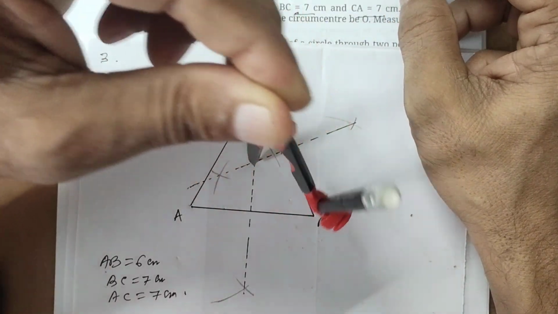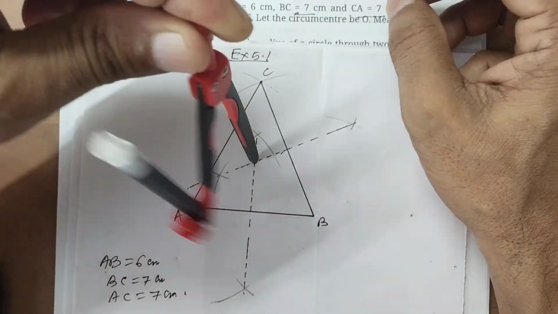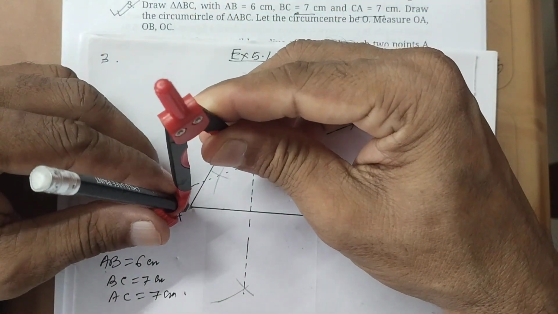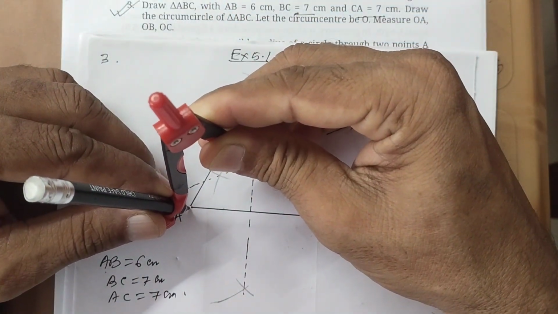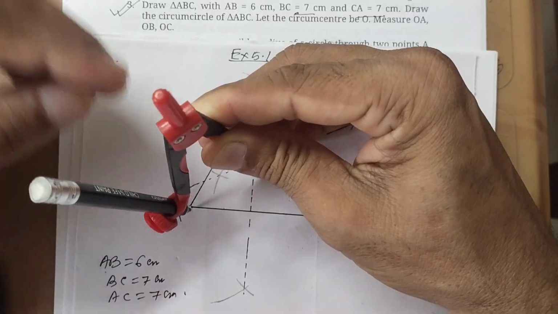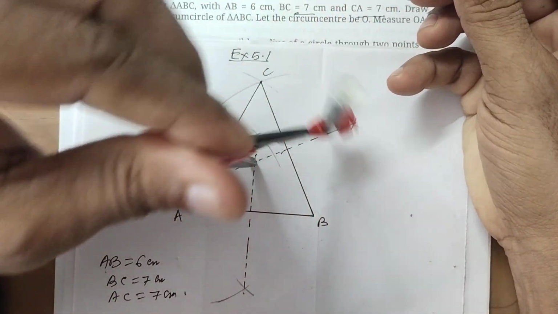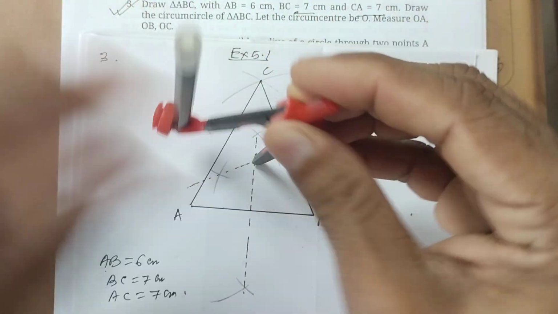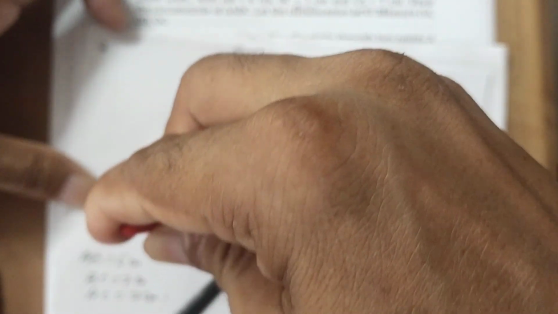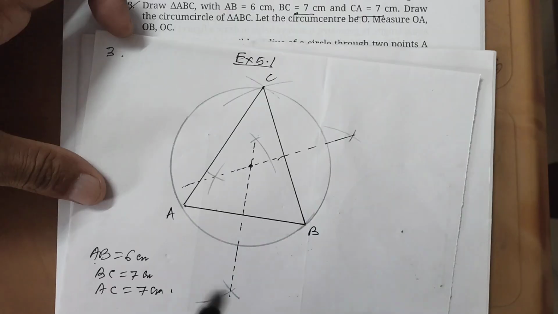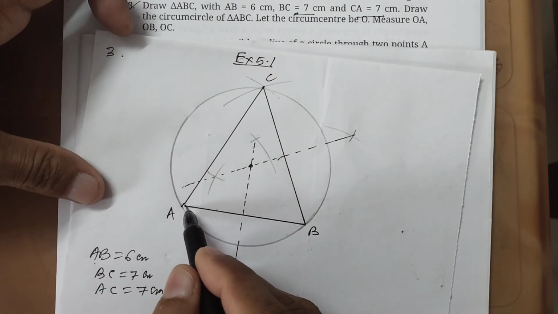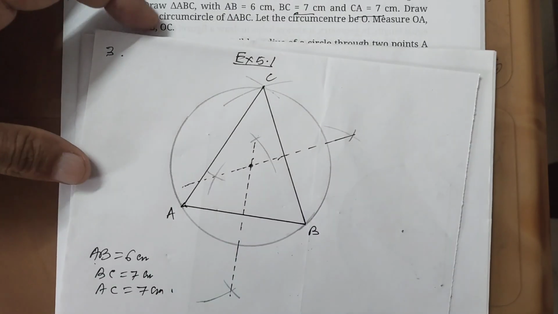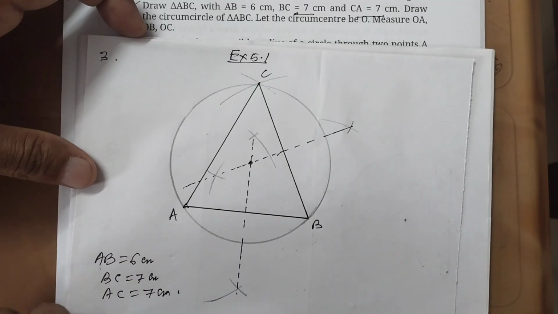Then it must pass through B also. It is passing. It must pass through C also, accurately. Otherwise, the drawing may have a little mistake. So it is passing nearly, yes, correctly. And then this is the circumcircle of the triangle ABC. This should extend a little more actually. So we got the circumcircle of the triangle ABC.